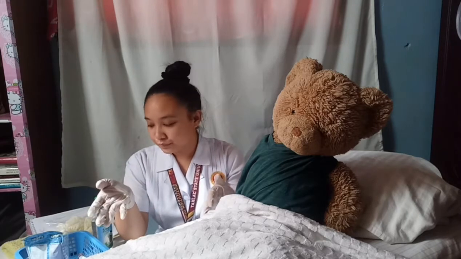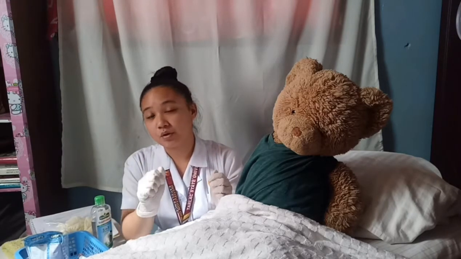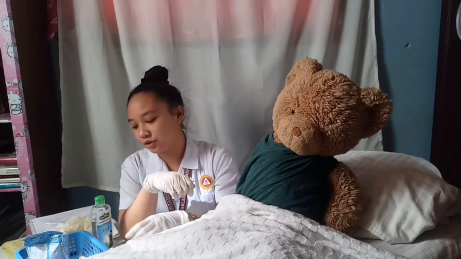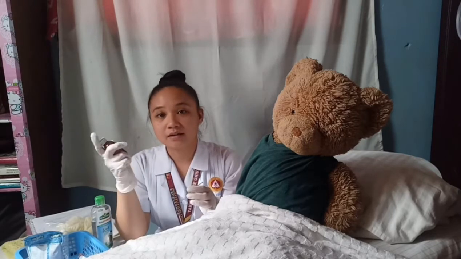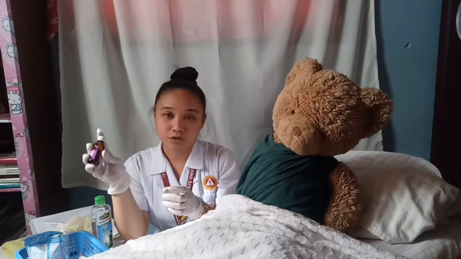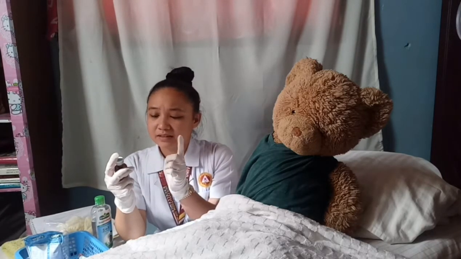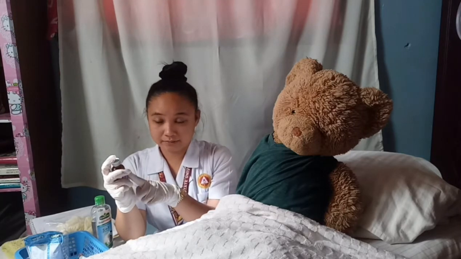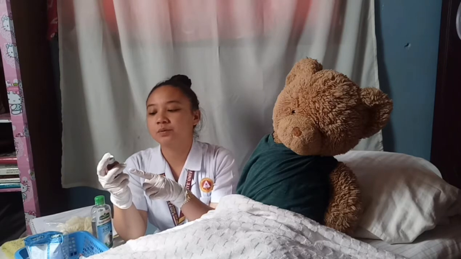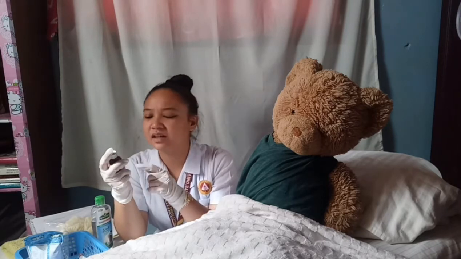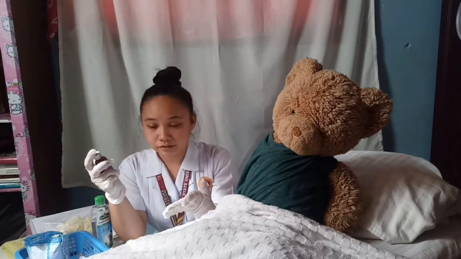So now let's proceed to the liquid medication. The first thing you need to do for preparing the liquid medication is to shake or mix the medication. So let's say for instance this one, and then you need to check the color of the medication, and if it becomes cloudy like that, you need to discard it already.